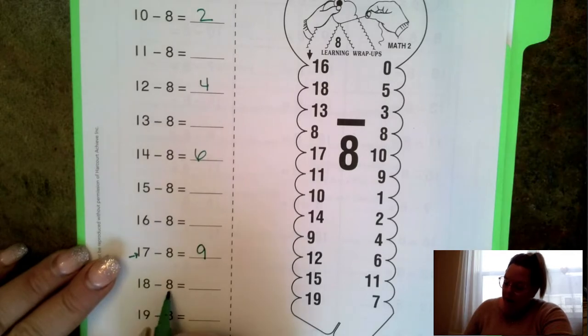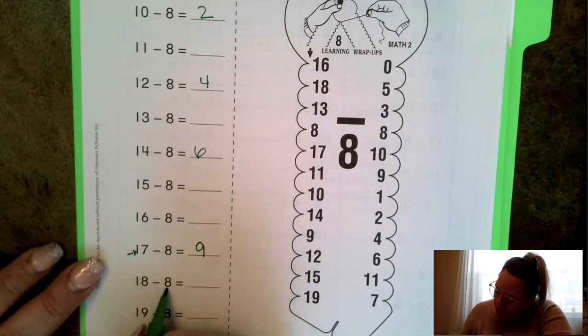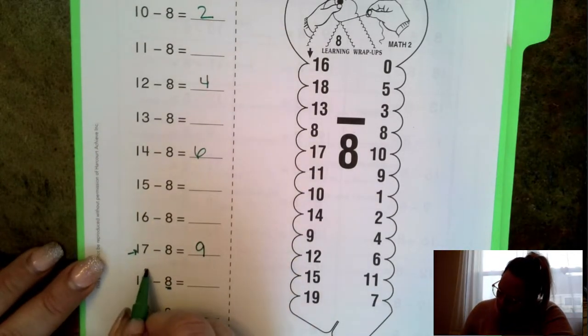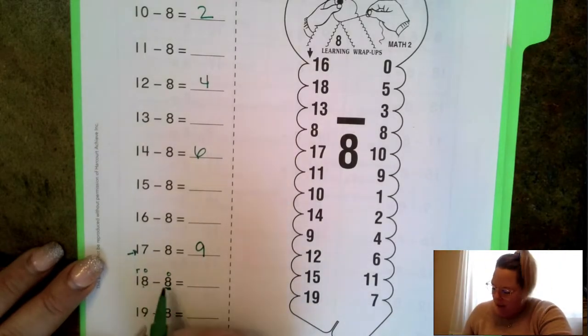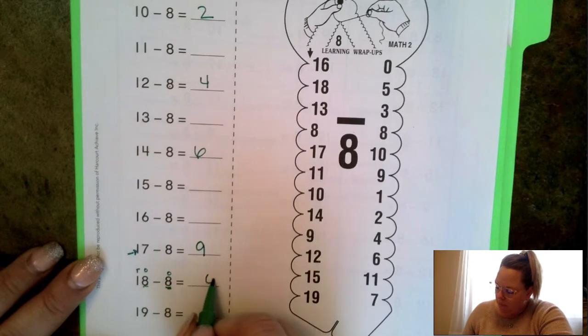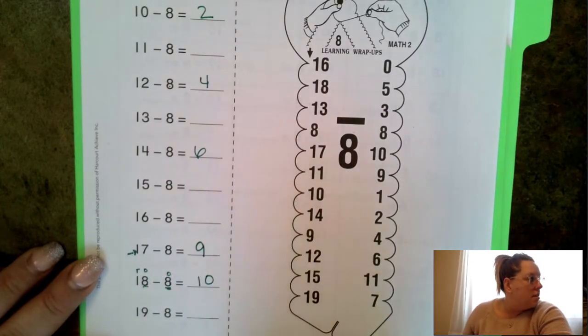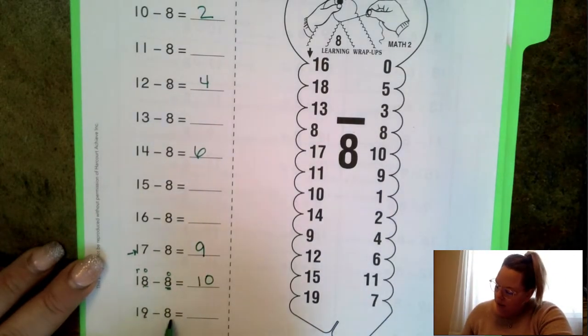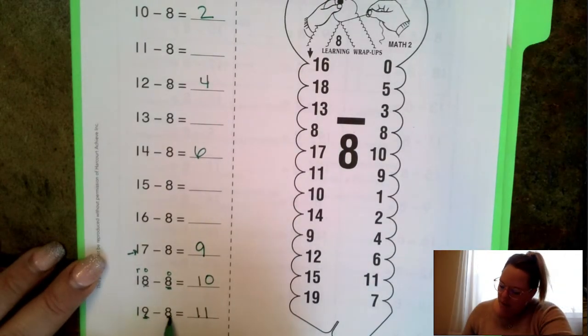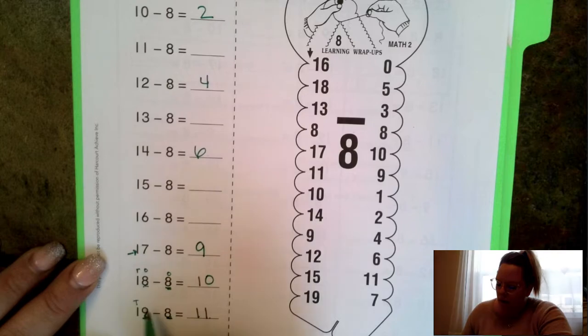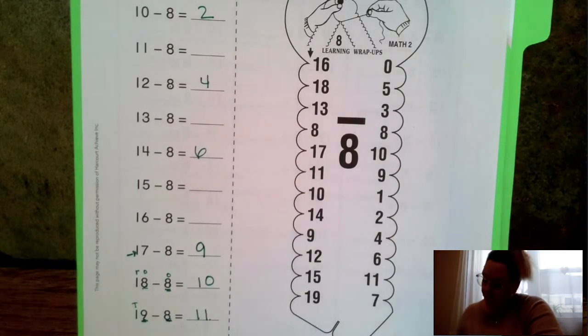Okay? 18 minus 8. Holy cow, if I look, I see that this one spot is ones and this is tens, right? This one spot's the same. 8 minus 8, I already know is 0, right? There's nothing in the tens. Then 19 minus 8, that's going to be 11, because 9 minus 8 is 1, and there was nothing in the 10 spot to subtract.